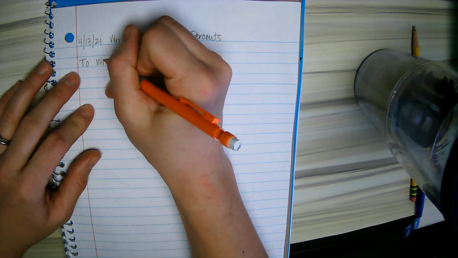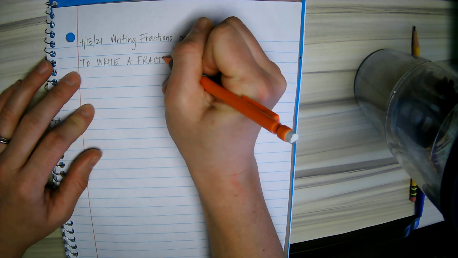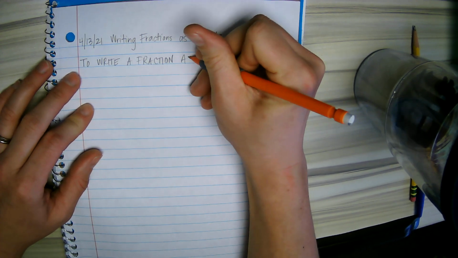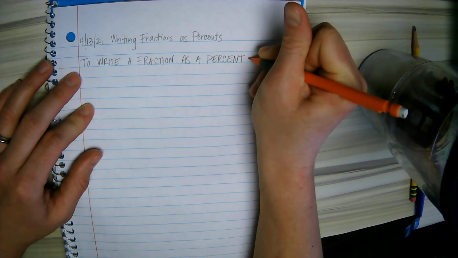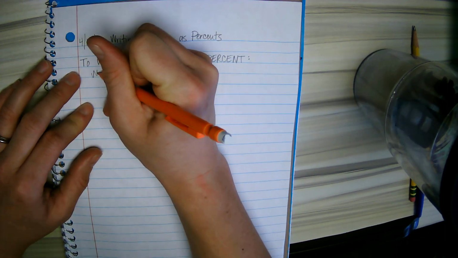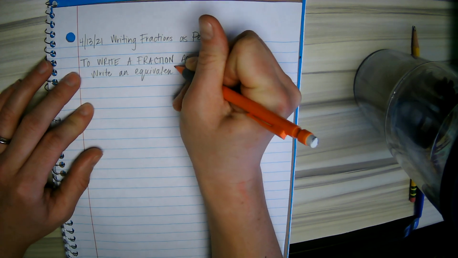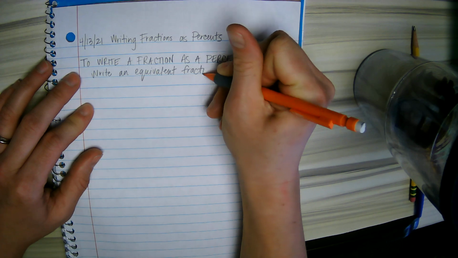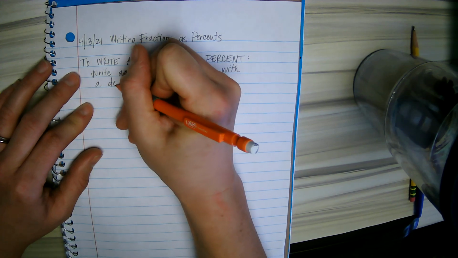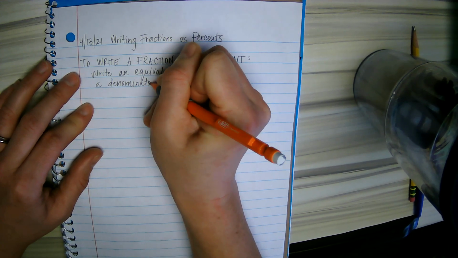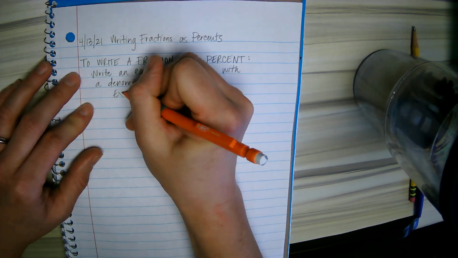So to write a fraction as a percent, we're going to write an equivalent fraction. Remember, a fraction that is equal to that, with a denominator of 100. So here is the example.